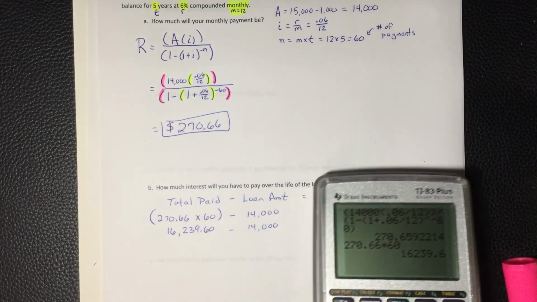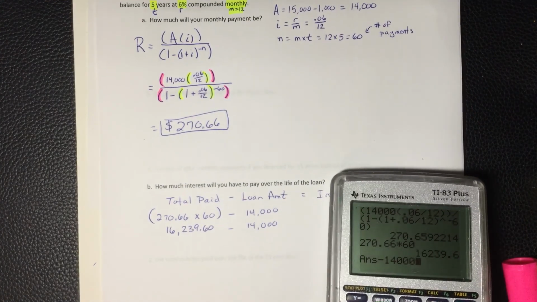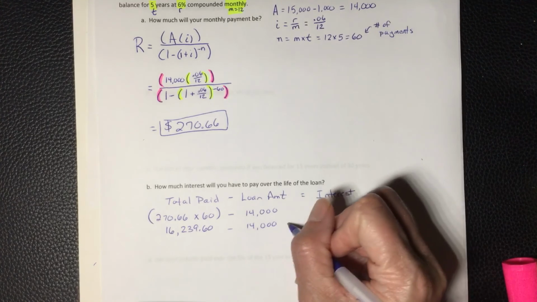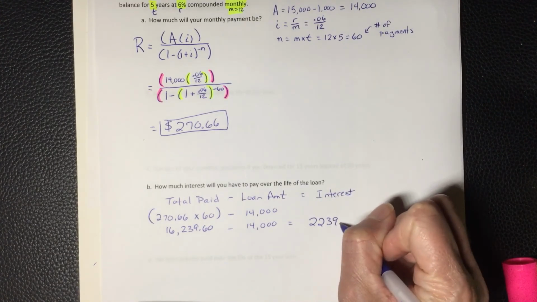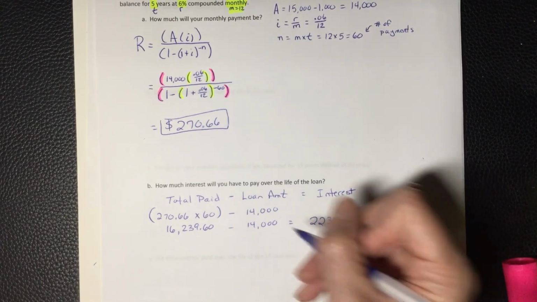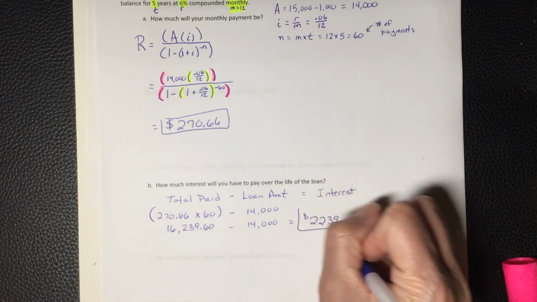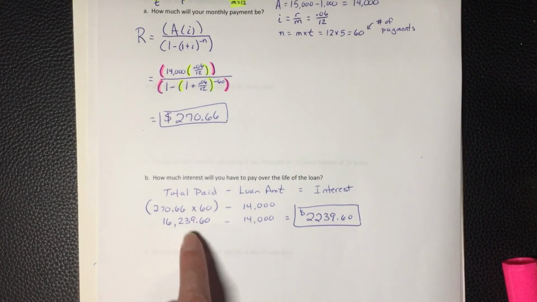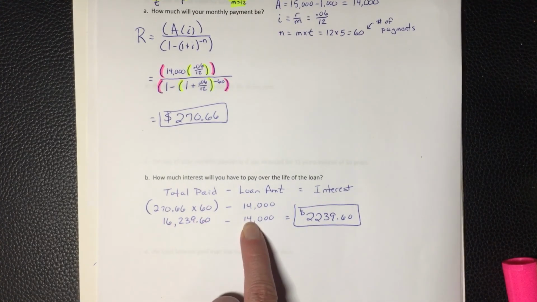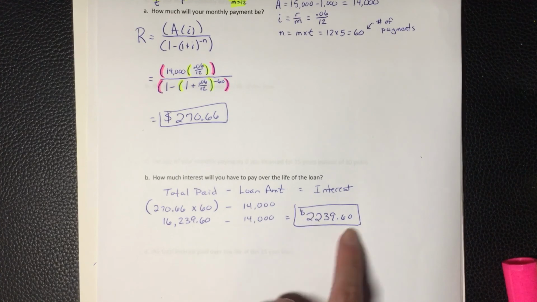And then we're going to take the difference, and that comes out to be $2,239.60. Okay, so that one doesn't have a formula. It's just kind of a common sense amount. If you take the total you paid minus how much you borrowed for the car, whatever the difference is going to have to be your interest.